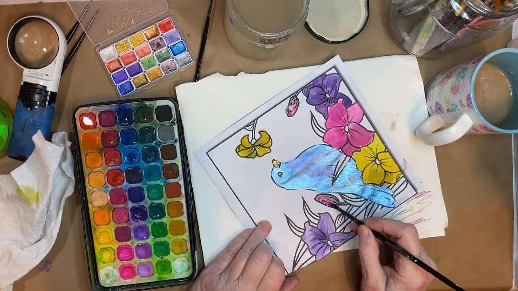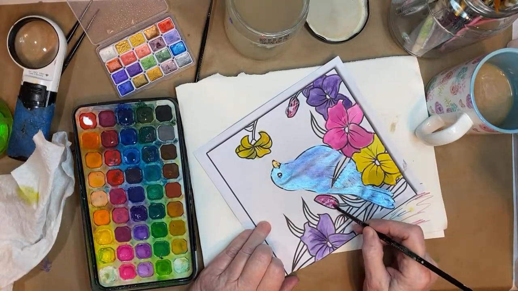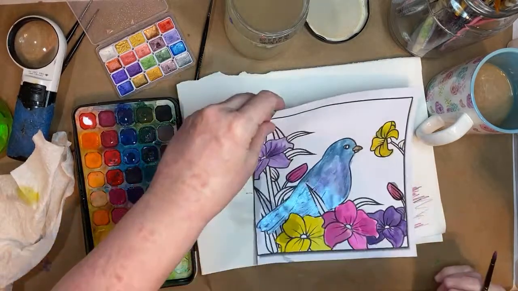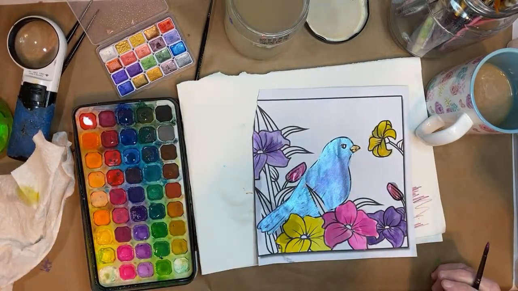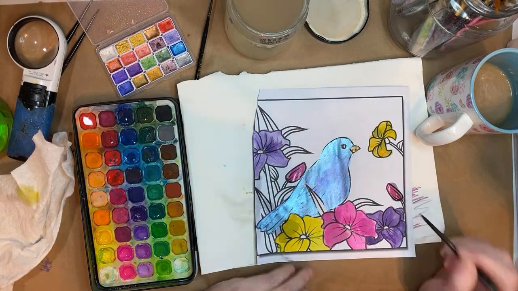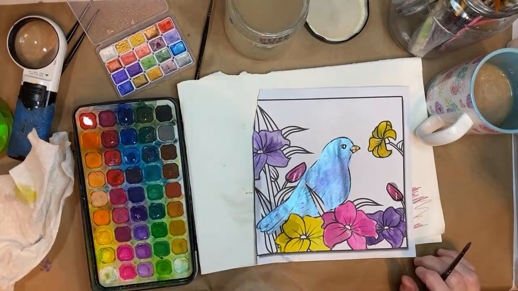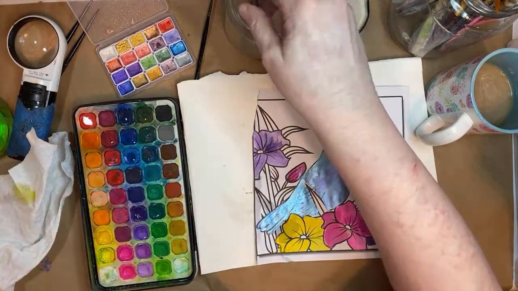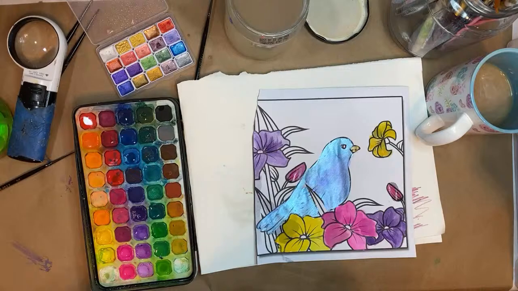I don't know if you would find this many colors on, I think these are lilies? I don't know what they are, but anyway, I don't know if I'd find that many colors on one area in nature, but I guess this is my world. I'll make it any color.